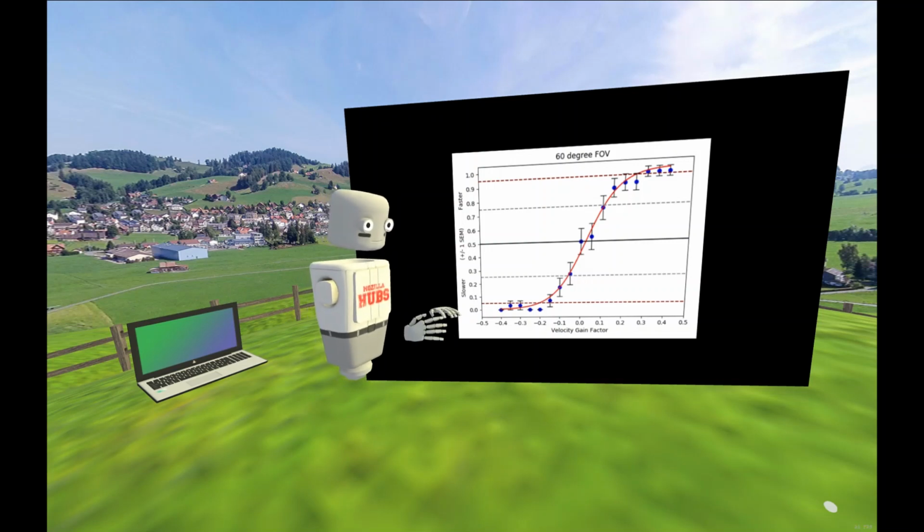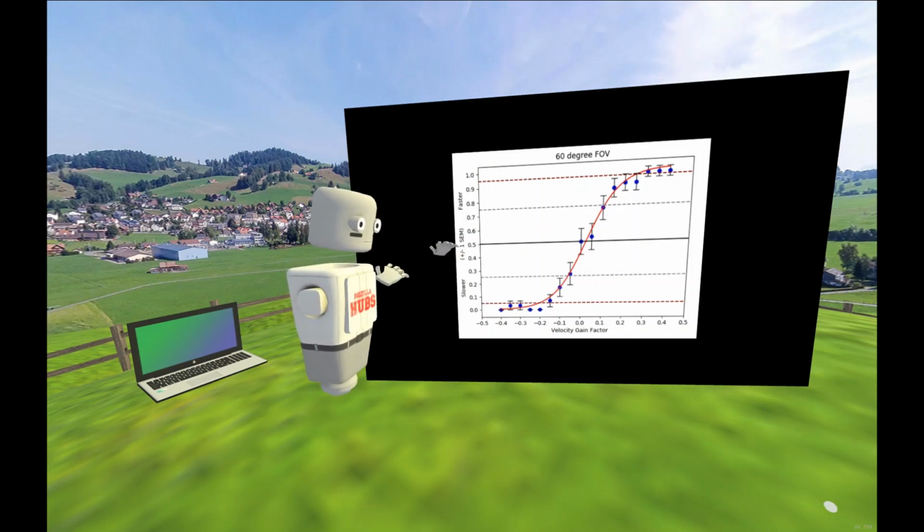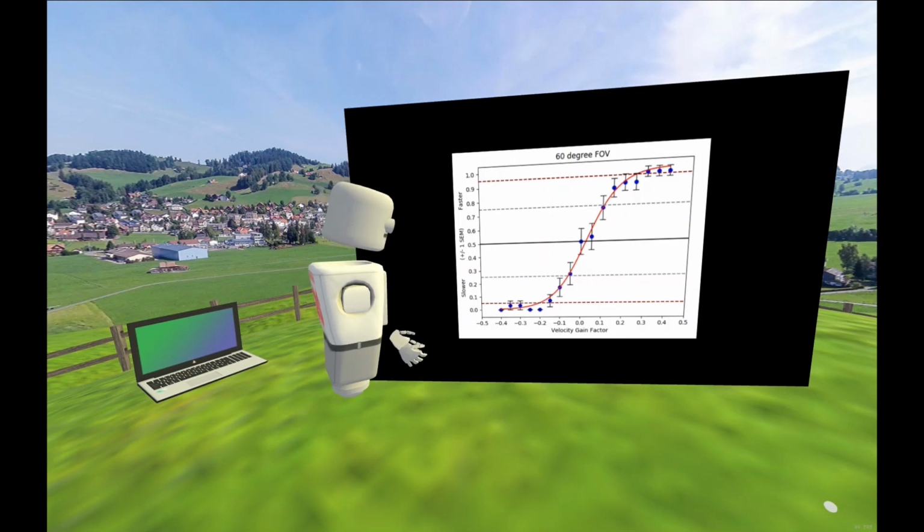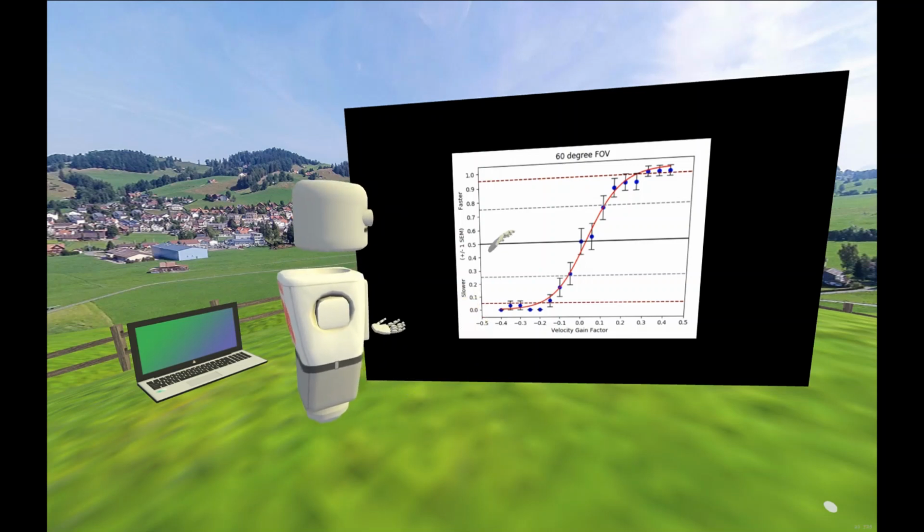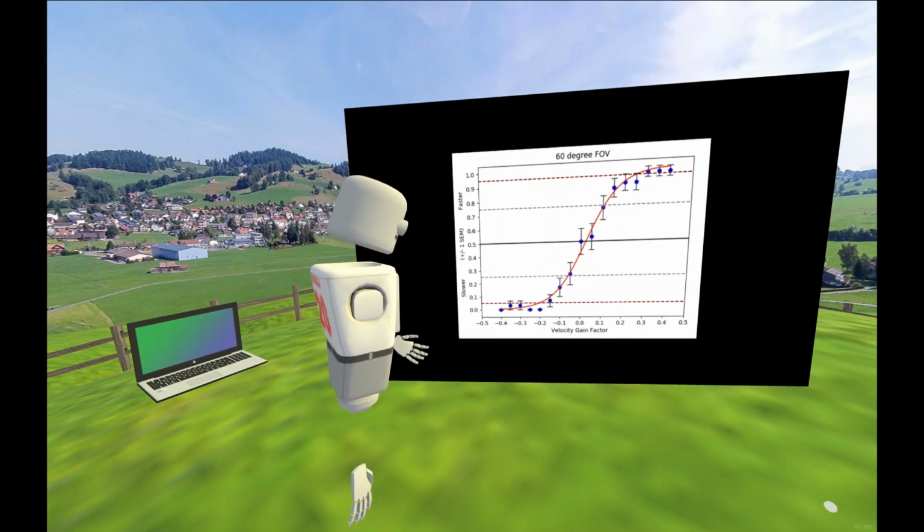Anyway, this was a study designed to model the function of how people detect whether or not their speed while moving through a virtual world has changed, whether it was going faster or slower than they were going originally. And what we find is this beautiful, beautiful logistic curve.